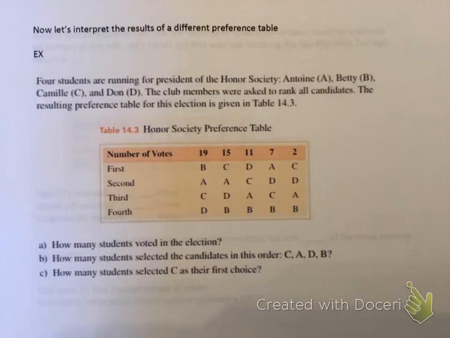Okay, let's go ahead and check out this next page here. Let's look at the results of a different preference table just to get used to it. In this example, it says 4 students are running for president of the Honor Society: Anton A, Betty B, Camille C, and Dawn D. The club members were asked to rank all candidates.